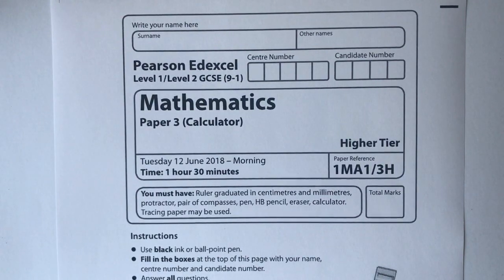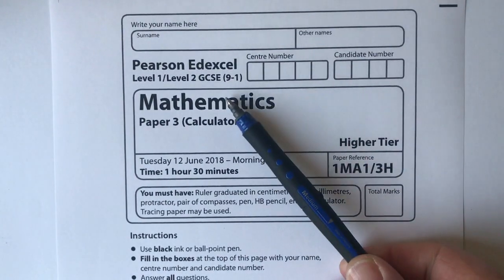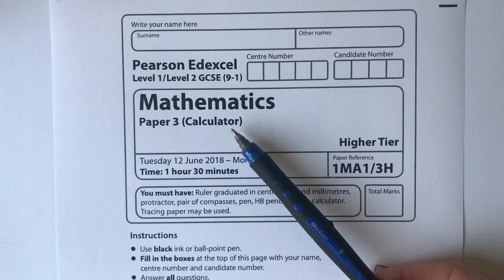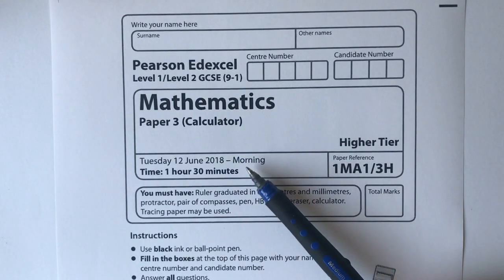Hi, in this playlist we're going to be looking at the Edexcel Higher Paper 3, which is the calculator paper from the June 2018 series.